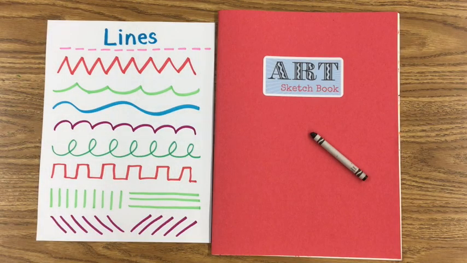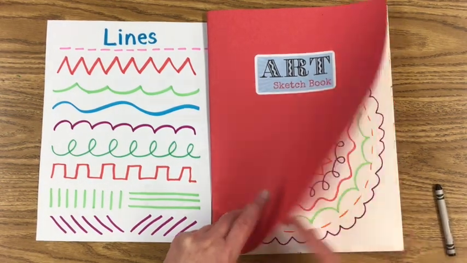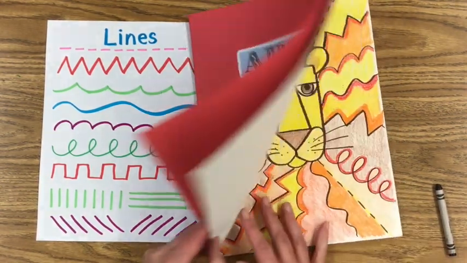Today, we're going to be using the lines that we know to create a line landscape. A landscape is a picture of land. You will need a black crayon and your sketchbook. Let's turn to a clean piece of paper in your sketchbook.